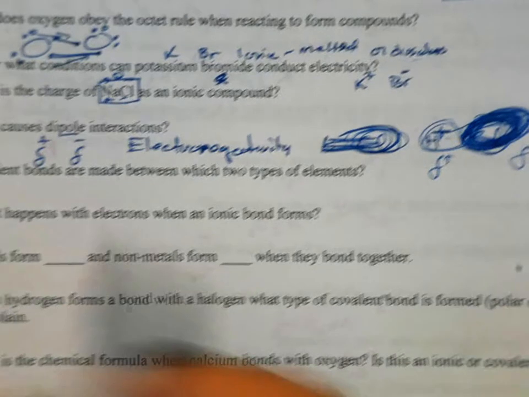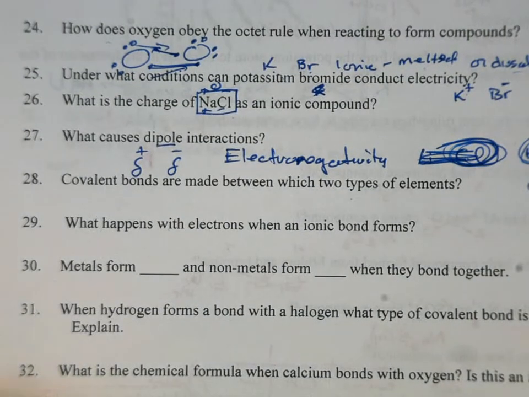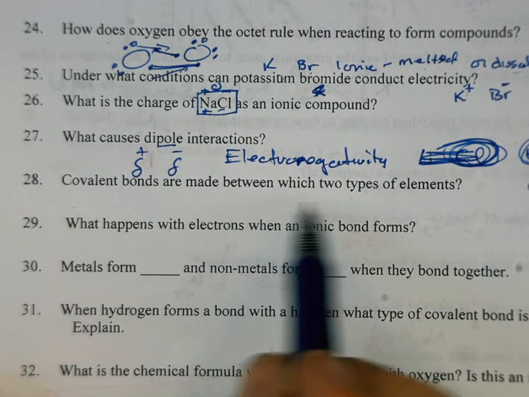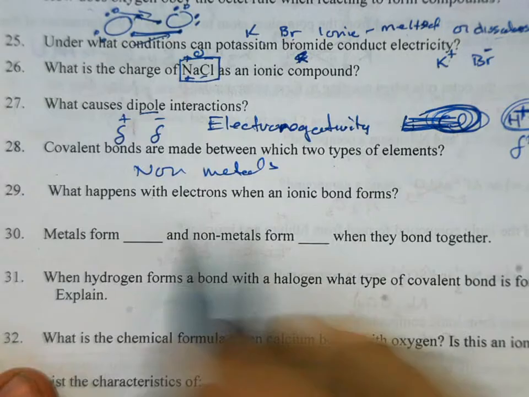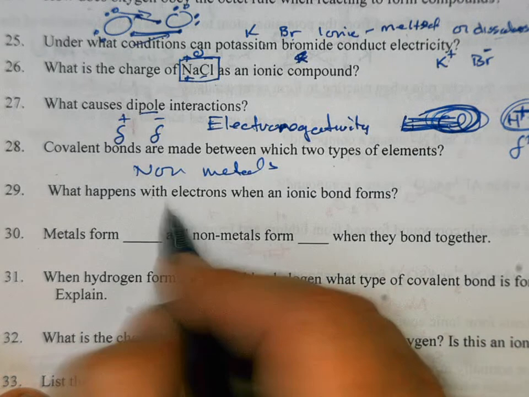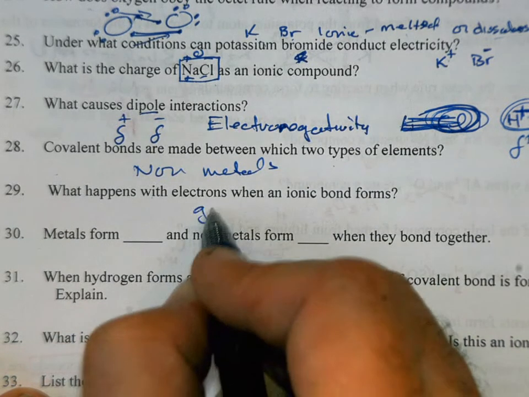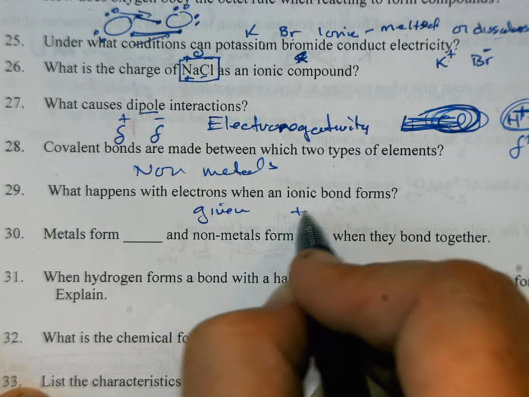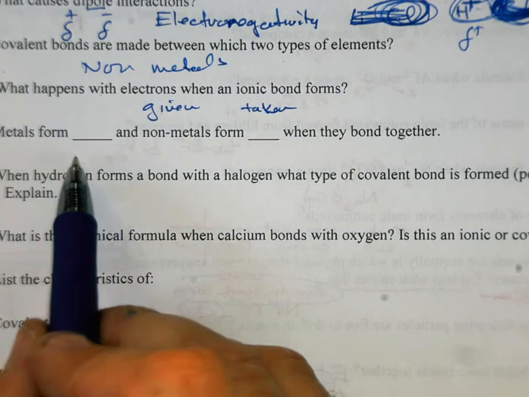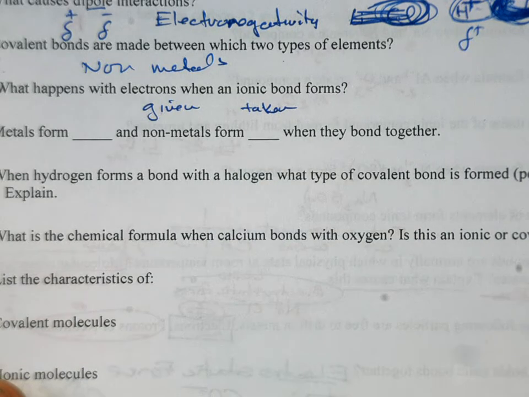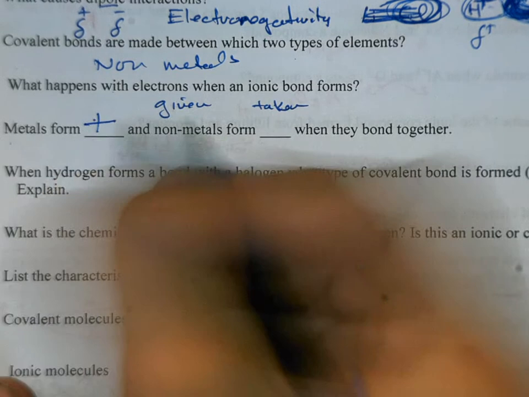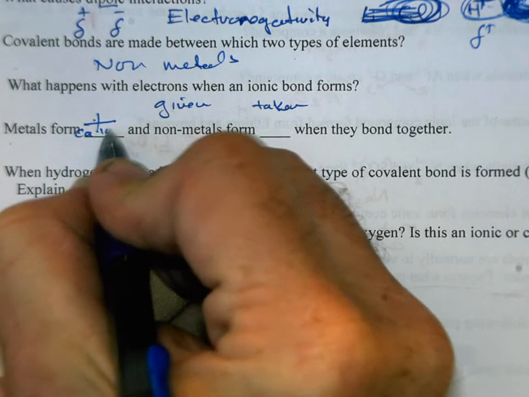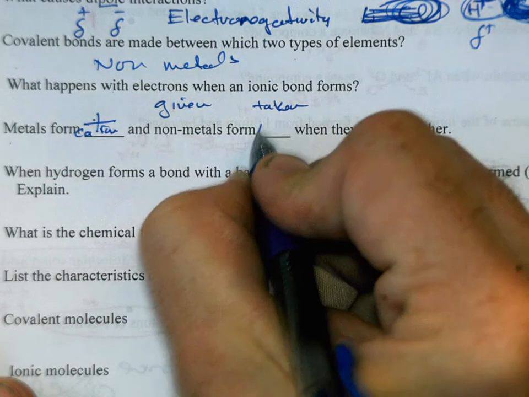Number 28. Covalent compounds are made between which two? Between nonmetals. What happens with electrons when an ionic bond forms? Electrons are given or taken. Given by metals, taken by nonmetals. And number 30, metals form blank and nonmetals form blank when they bond together. Well, you can say that metals make cations, if it's ionic, and nonmetals form anions.